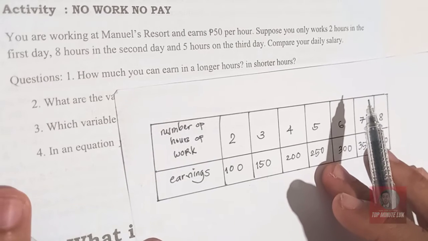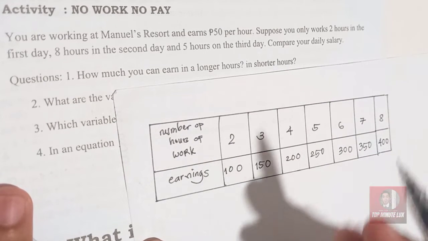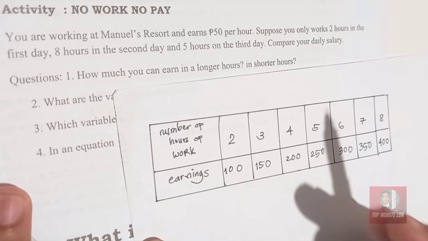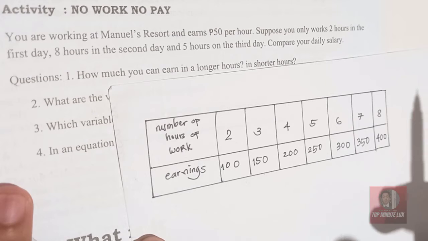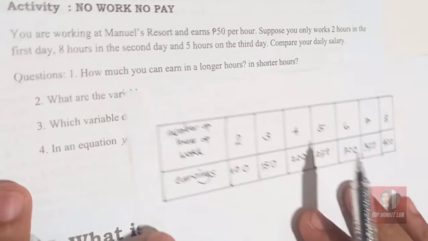So, the question is how much can you earn in longer hours? Obviously, the longer the hours that you work, the more earnings you will get. So, the bigger the value that you will earn.